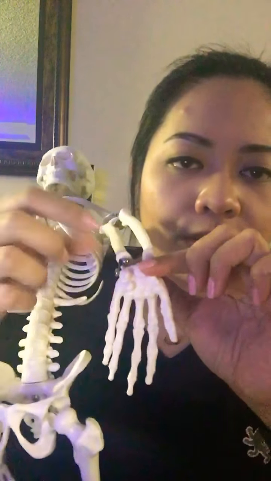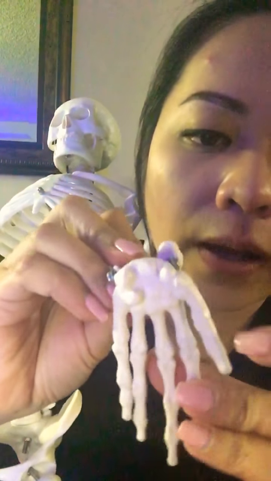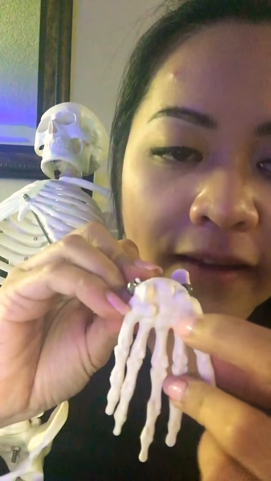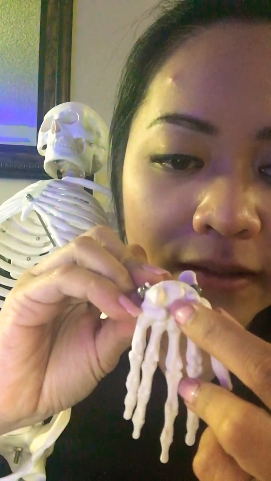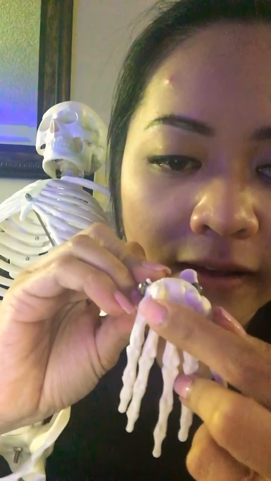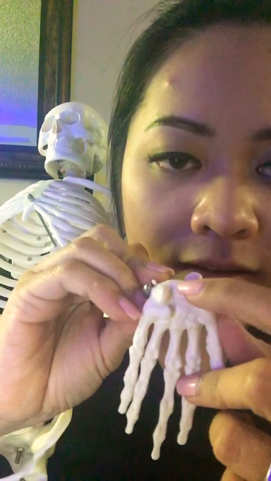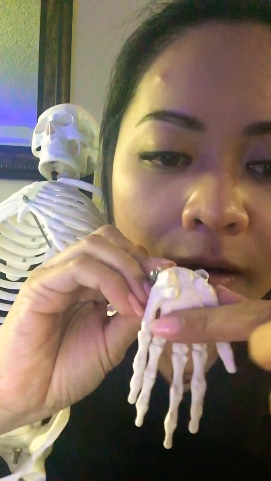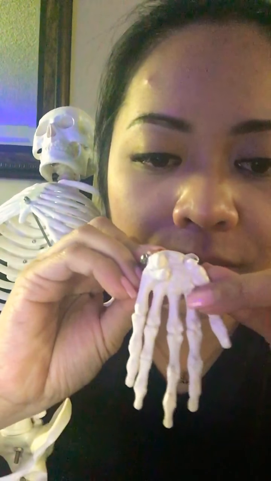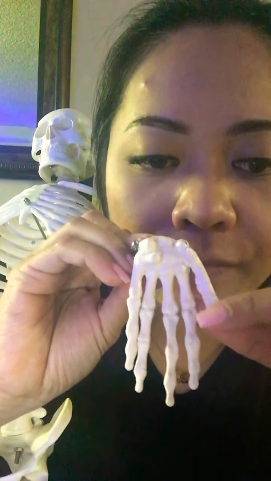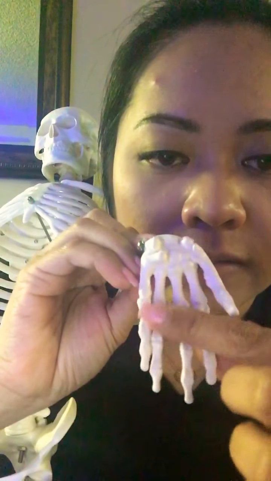So next is your hand and wrist. So this is your capitate, your hamate, your lunate, your metacarpals. So there's 5 metacarpals. Your phalanges.